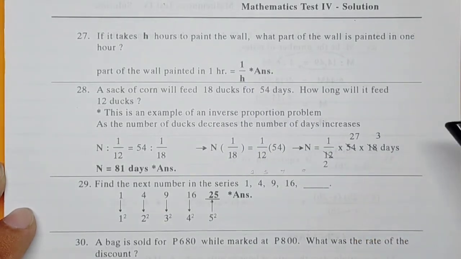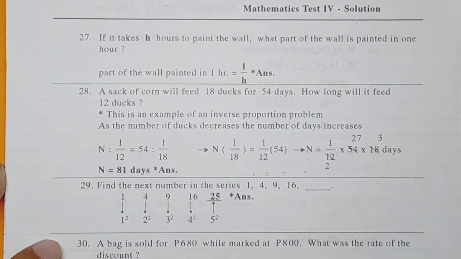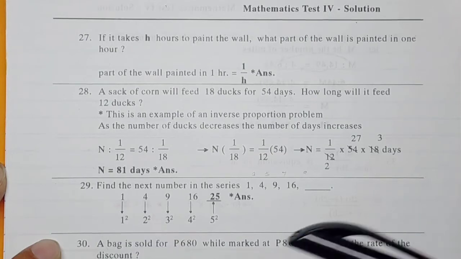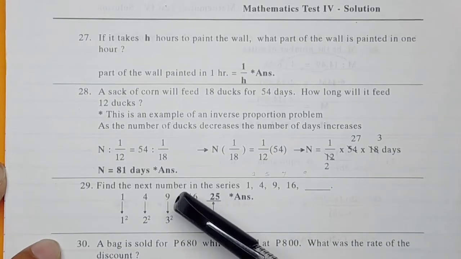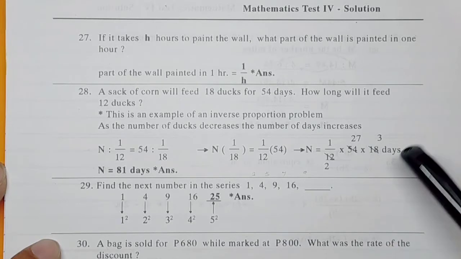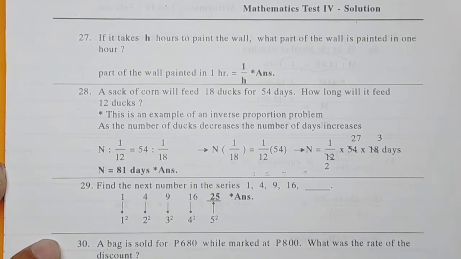Okay? A sack of corn will feed 18 ducks for 54 days. How long will it feed 12 ducks? So this is an example of an inverse proportion problem. As the number of ducks decreases, the number of days increases. Okay? So n is to 1 over 12 is equal to 54 is to 1 over 18. Therefore, n times 1 over 18 is equal to 1 over 12 times 54. So the final answer will be n is equal to 1 over 12 times 27 times 54 times 18. That will be 81 days. Okay.